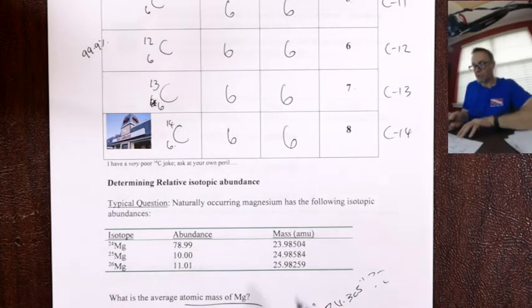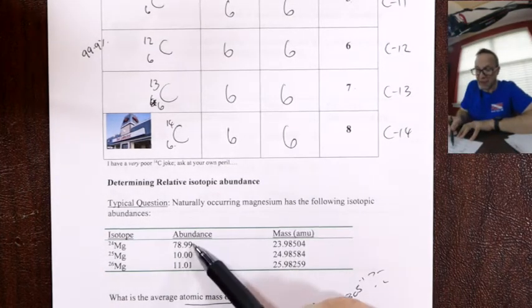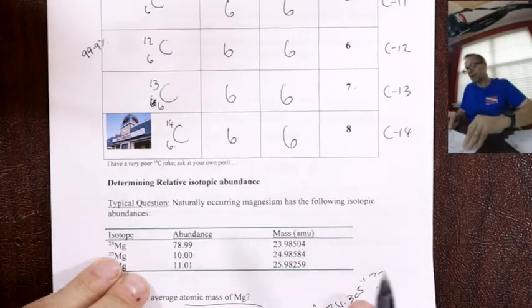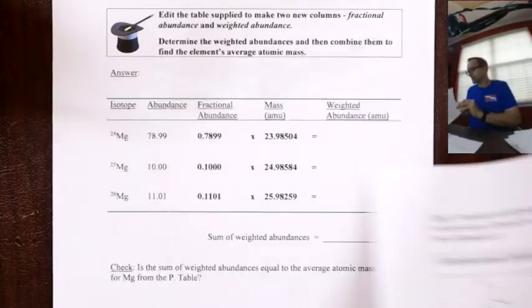Now we can't just add them up and divide by 3 because they're in different abundances, right? So we have to do what's called a mass weighted average. So we have to weight this number more important than these other 2, right? So let me show you how to do that. How do you do a mass weighted average?